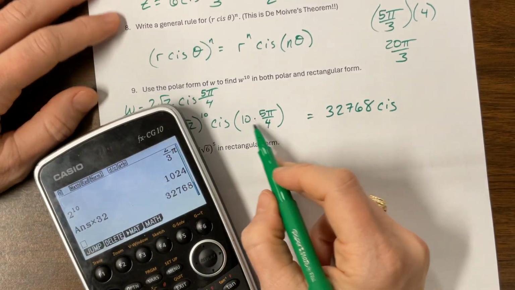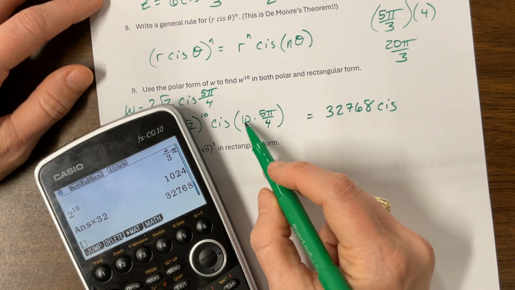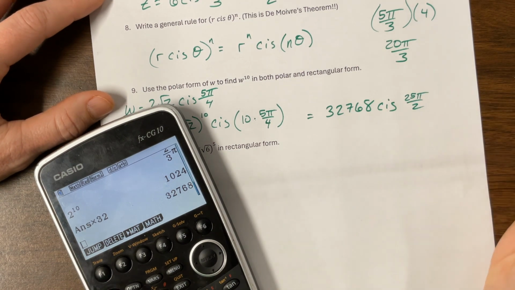Cis, now I need to multiply. Well, this goes in here. I can wait, what am I doing? 50 over 2 is 25. So this is 25 pi over 2.